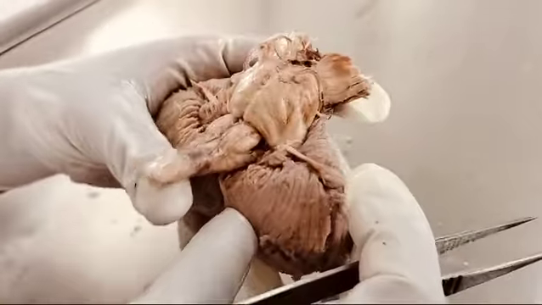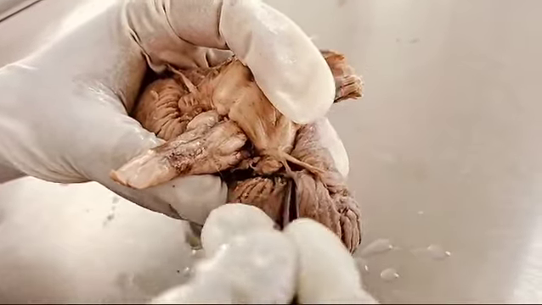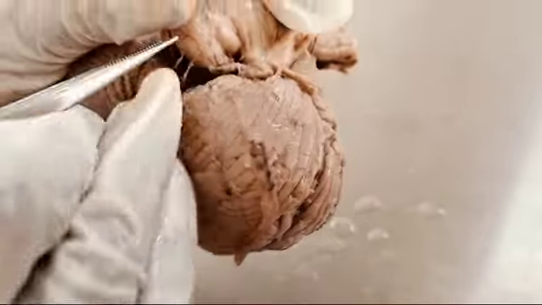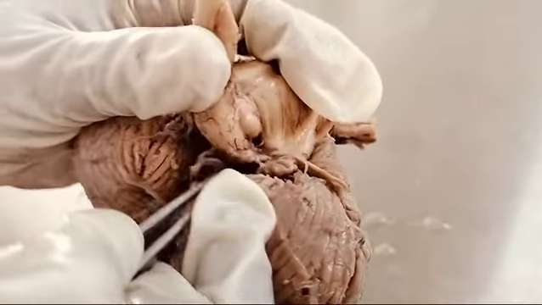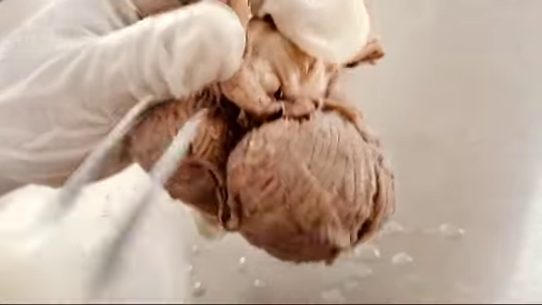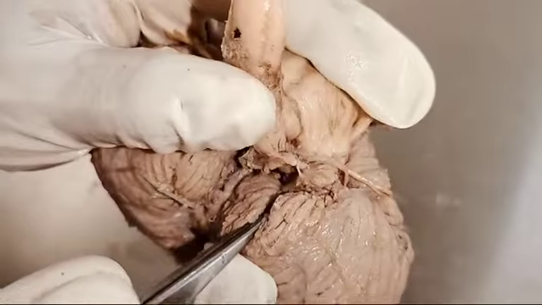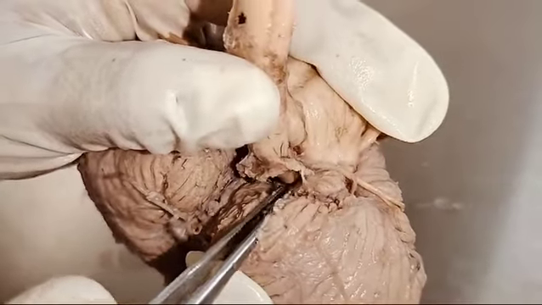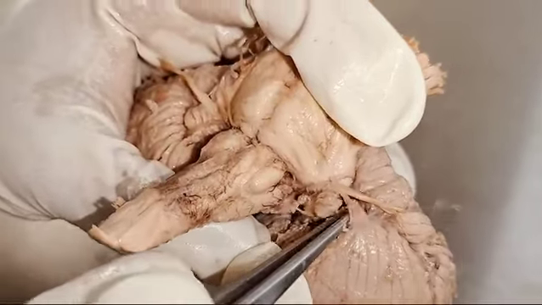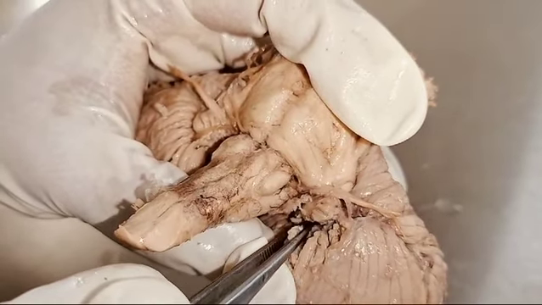The next is posterolateral sulcus. So you can see one floccule here, floccule with the nodule of the inferior vermis which is seen very inside. So this fissure which is present between the flocculonodular lobe and the rest of the cerebellum, this fissure is called posterolateral fissure.